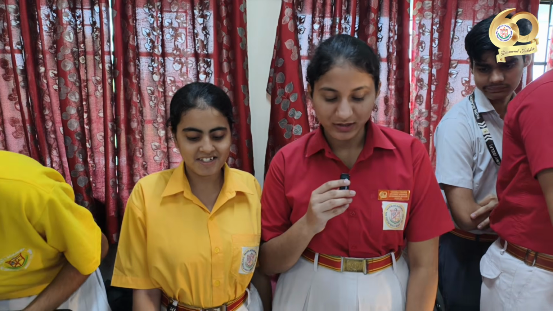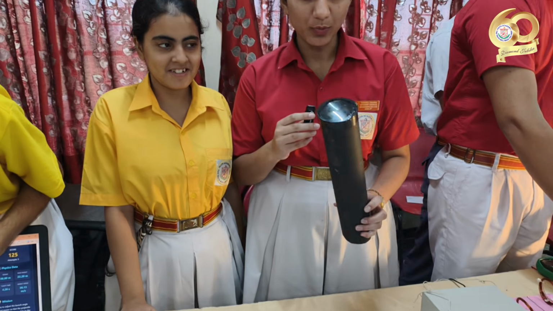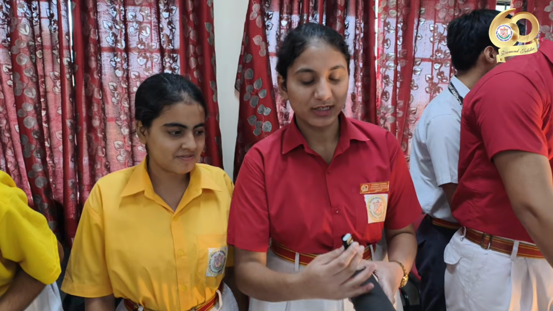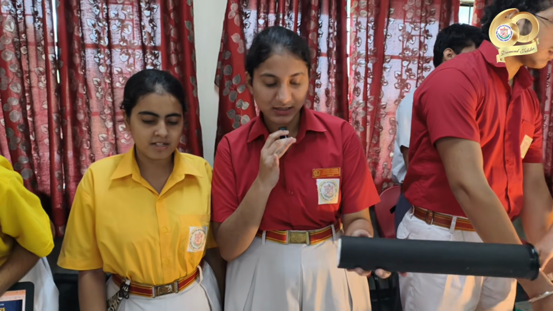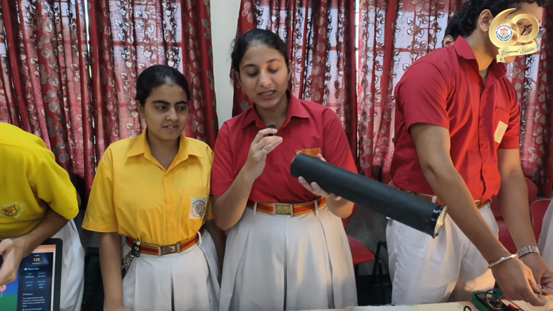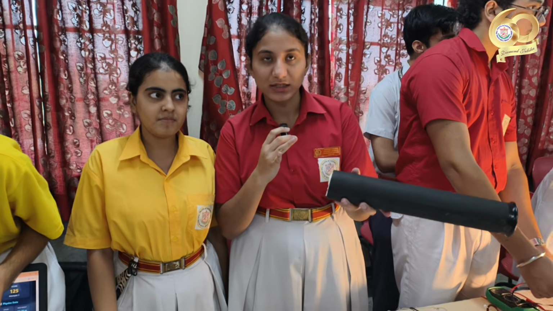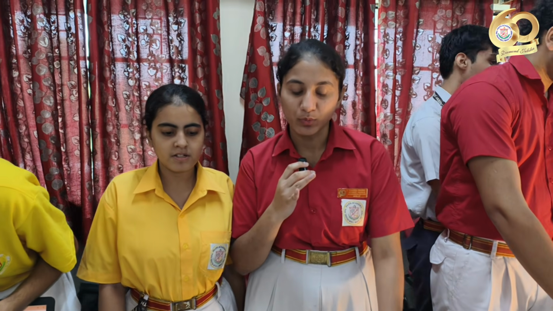So today we have made a telescope model. So this is a telescope. This is the tube of the telescope. This is the lens we have used. This is the eyepiece. From here, if we look, we can combine these two lenses and we can see distant objects clearer and nearer, like celestial bodies such as the moon, planets, and stars.